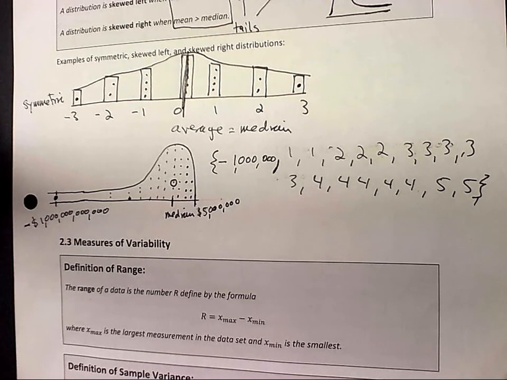What am I doing to the average? I'm bringing the average way, way, way down. I just have one number all the way to the left, but that number is huge. So what I'm doing to the average is bringing it way, way down. Is everybody good that I'm bringing the average way down?